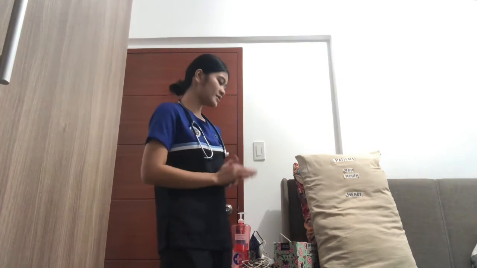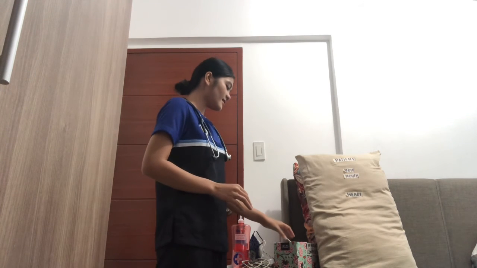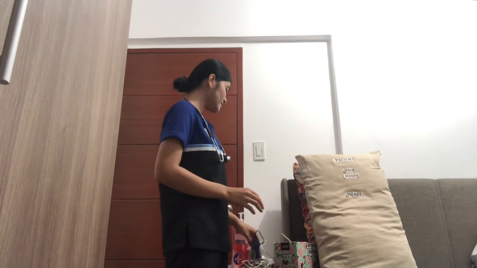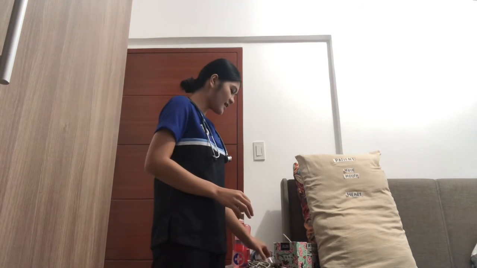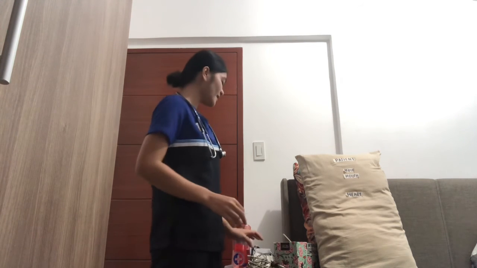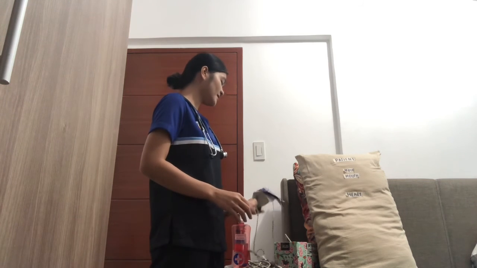So, after that, we will now do aftercare of the equipment. In doing aftercare of the equipment, we should clean all the equipment. We should wash the connecting tubing with water as well as the baffle, and also disinfect the face mask for later use.